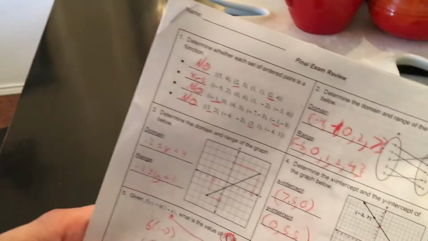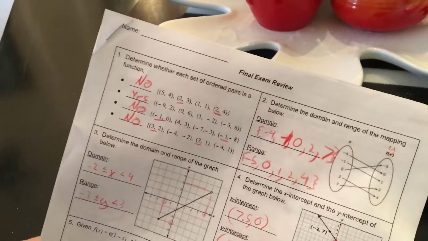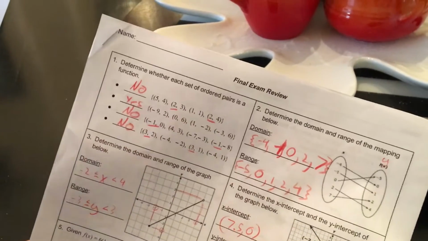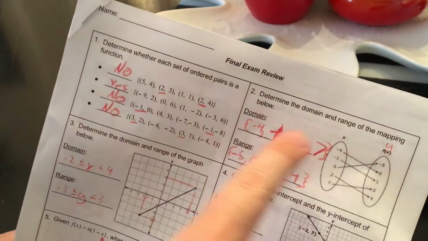The first question, determine whether each set of ordered pairs is a function. Again, we kind of went over this in class with a few of you, but if it repeats an x value, it is not a function. Number two, determine the domain and range.